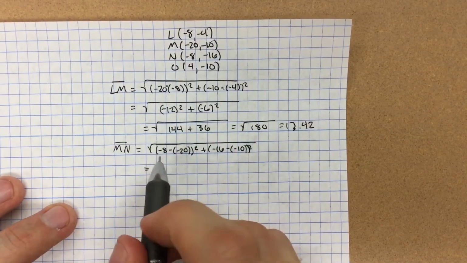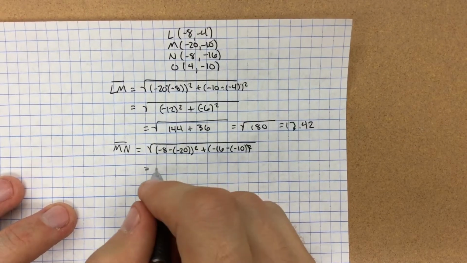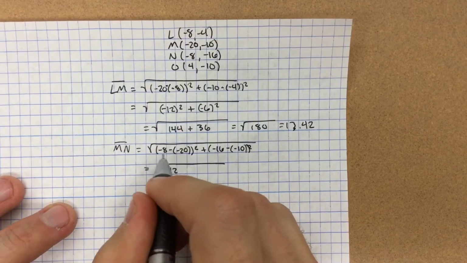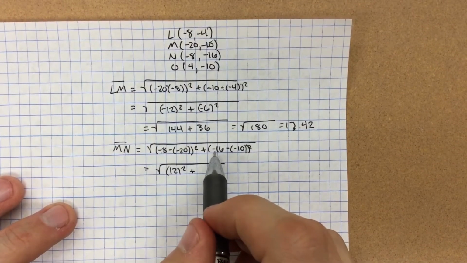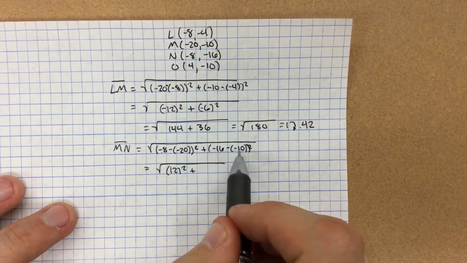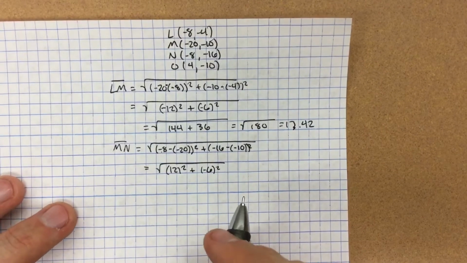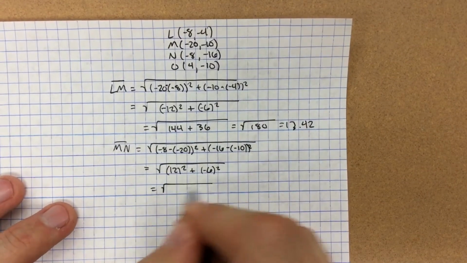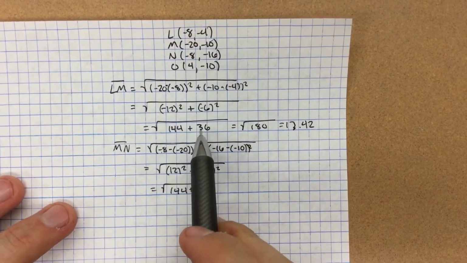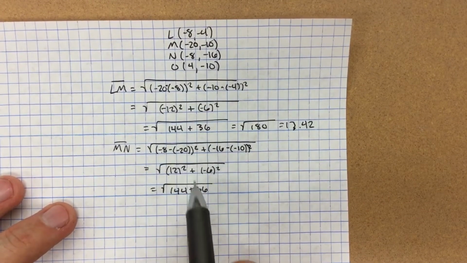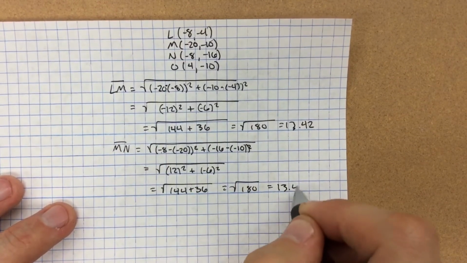When you subtract a negative, it's like adding a positive. So -8 plus 20 is +12 squared, plus -16 minus -10 is like -16 plus 10, which is -6 squared. Now I'm going to have 144 plus 36. This looks an awful lot like our last one, the square root of 144 plus 36, which is the square root of 180, which is equal to 13.42.